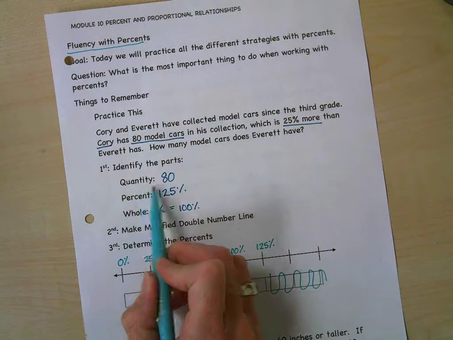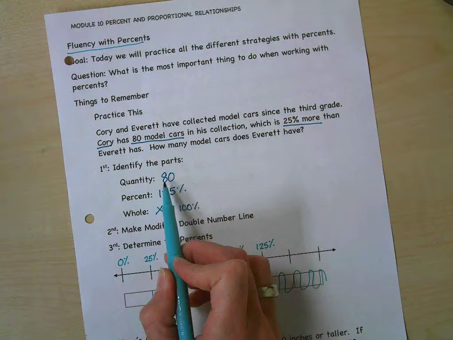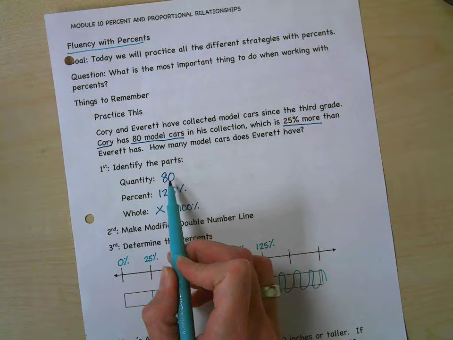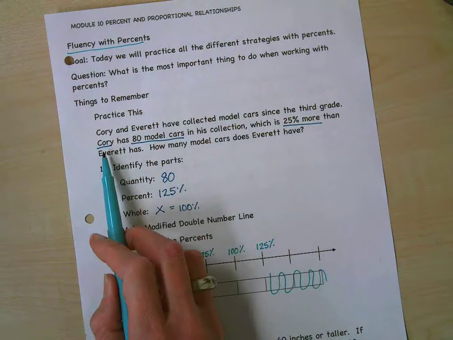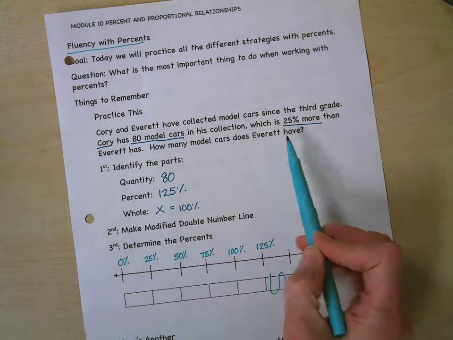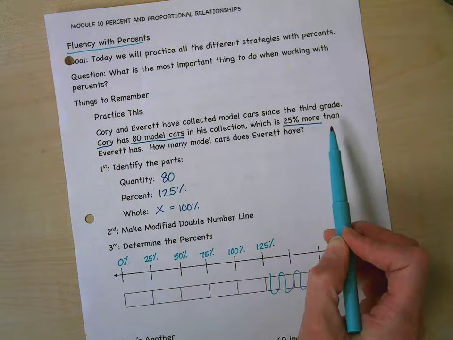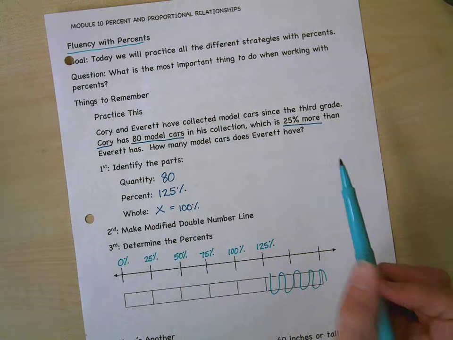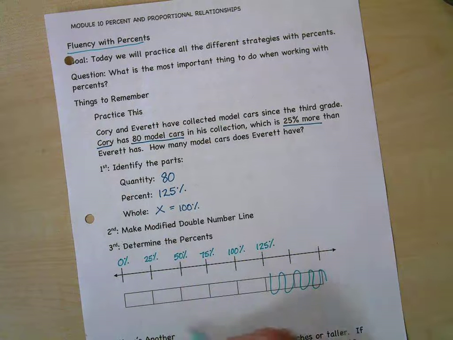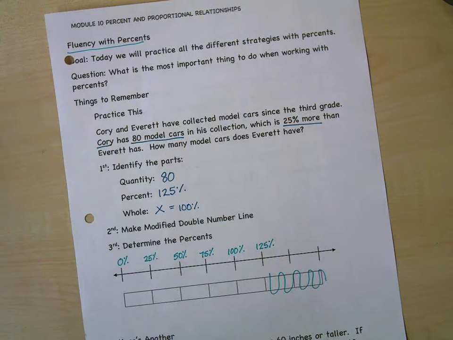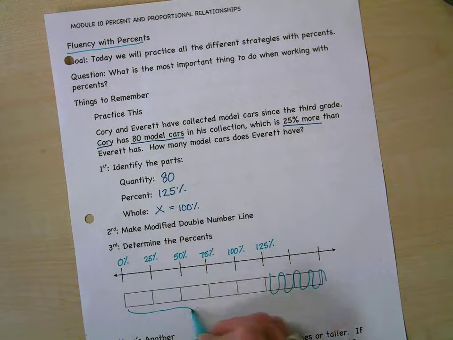All right, so we now know that the quantity is 80. And remember, the quantity is Corey. And Corey has 25% more than Everett. So we're going to say that this whole thing right here has to be how much? And if you're thinking 80, I think you're on the right track. Let's try it and see what happens.